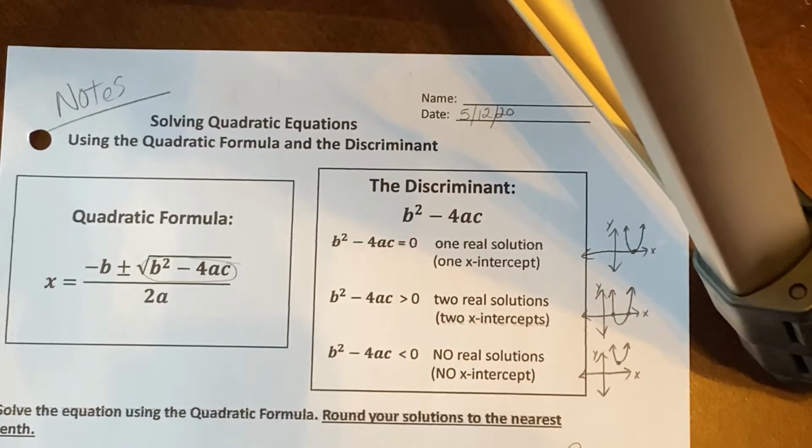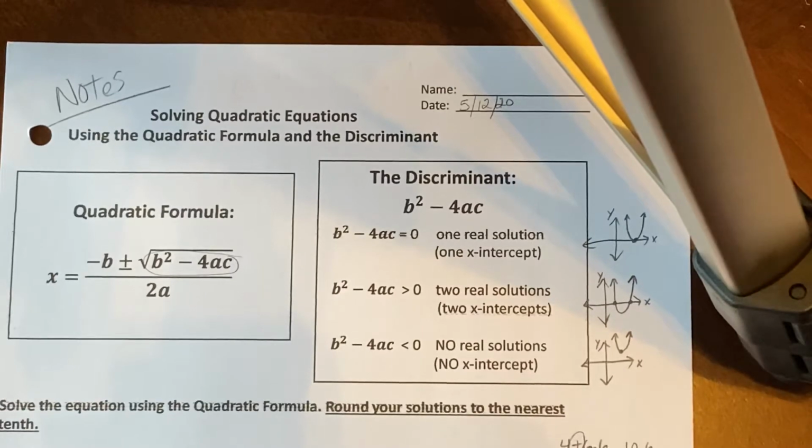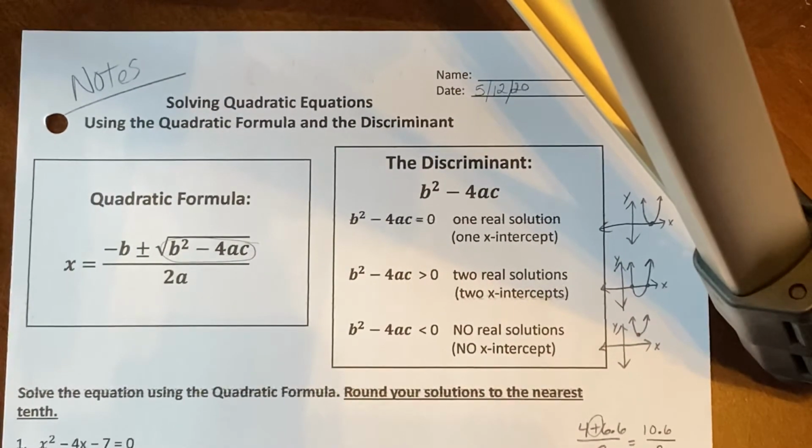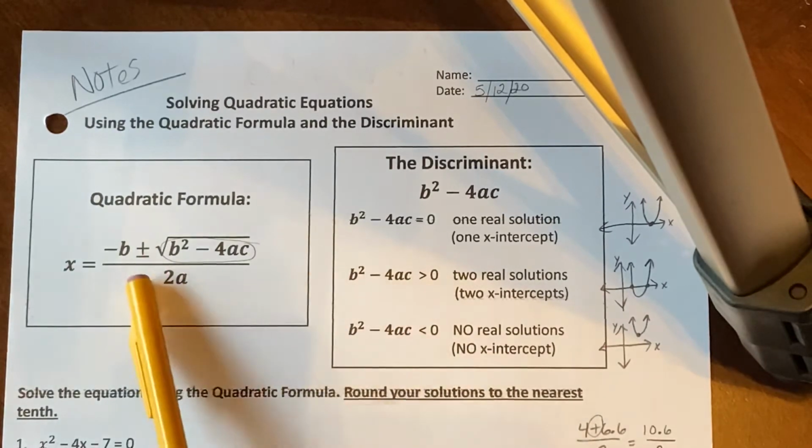Hey guys, I'm going to go through the last new thing you're going to learn this year. We've already done the quadratic formula. So you had some practice with that on Friday where you plugged in A, B, and C into this formula.